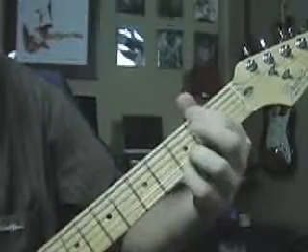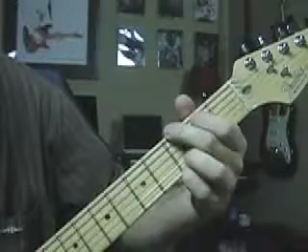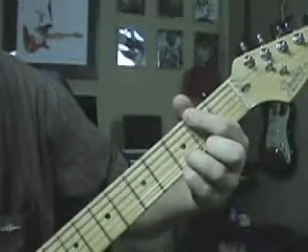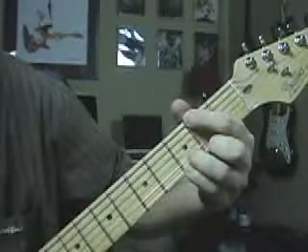Let's see. Another one would be kind of like a G over F sharp. It's kind of like a G chord, but you move from the G with your 3rd finger to the F sharp, 2nd fret. I'm still leaving my 3rd and 4th fingers down, and just mute the A string. You might see that chord.